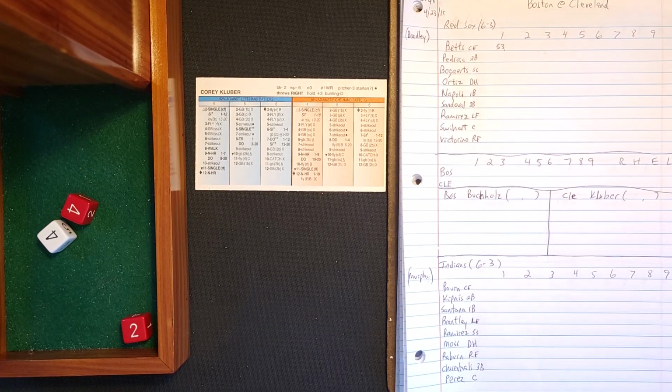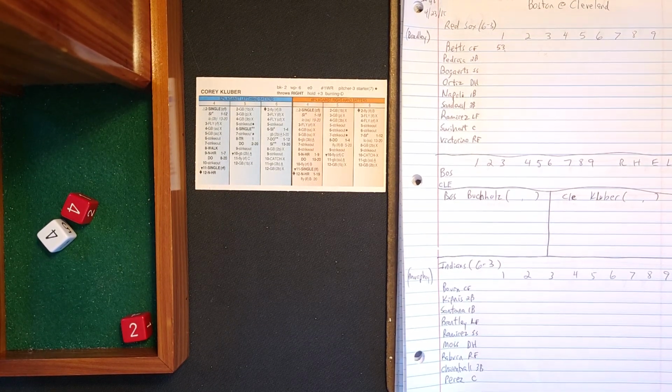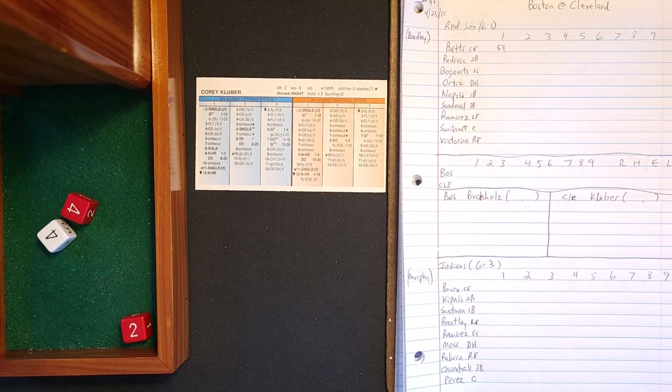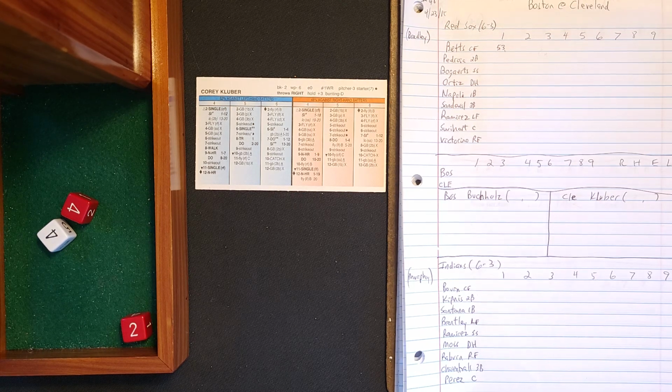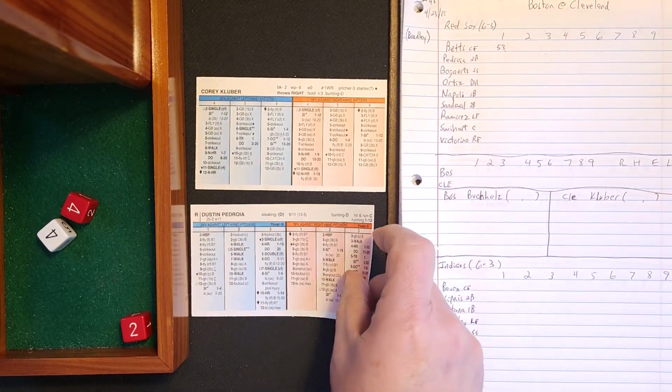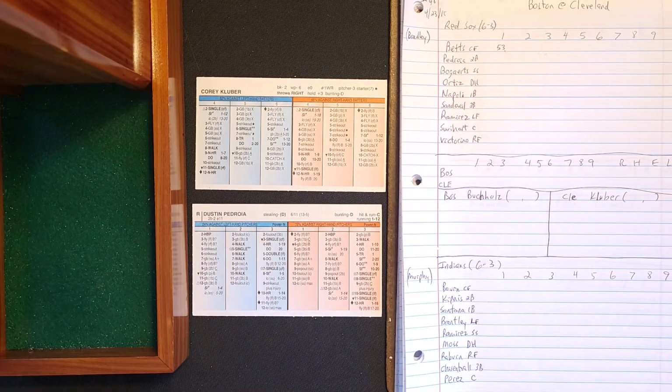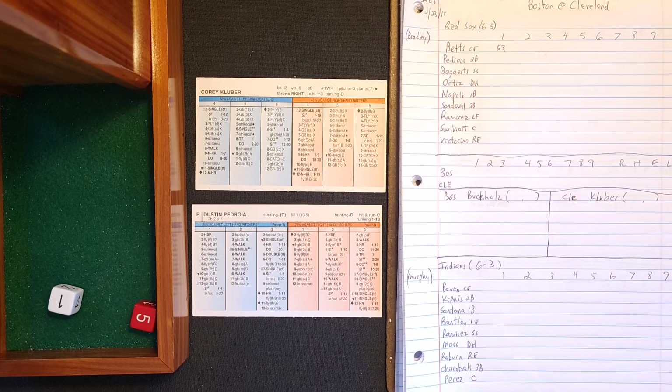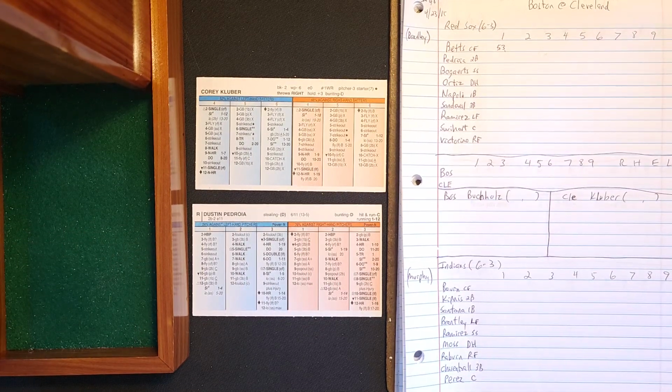And of course I'm scoring it on the computer as we're playing, so that's in there now. Next up is Dustin Pedroia, second baseman. He's hitting .286, 7 out of 28 on the season so far. 1 homer, 6 runs driven in for Pedroia. Oh, that's a wild dice, so we'll re-roll that. Don't know how that happened.